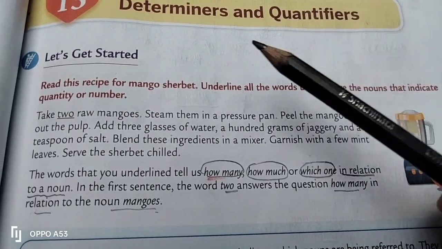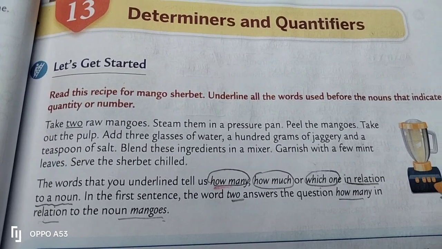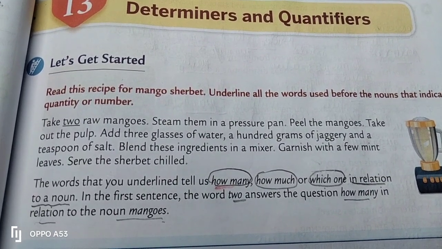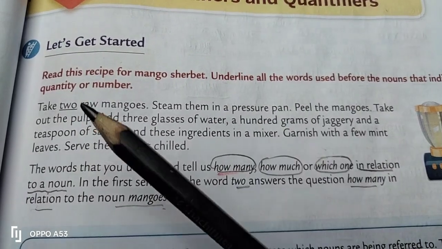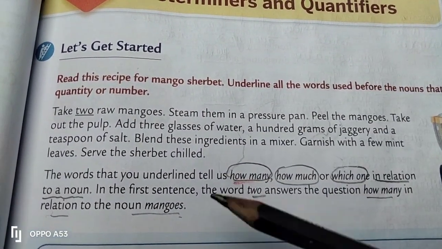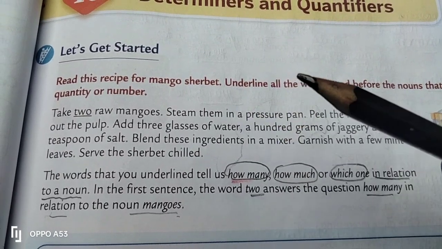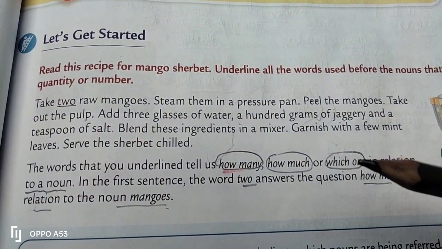The title here for your studies is determiners and quantifiers. So let's get started. First you read this paragraph. In this paragraph you will come to know the nouns and the words that determine the nouns.